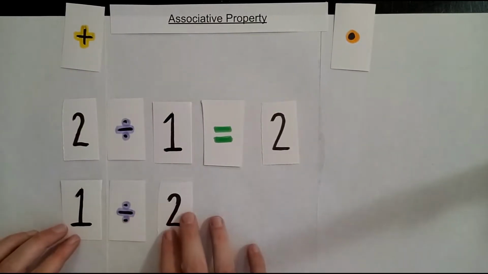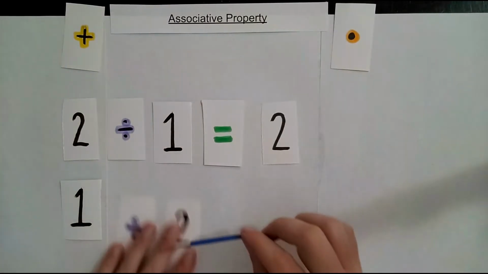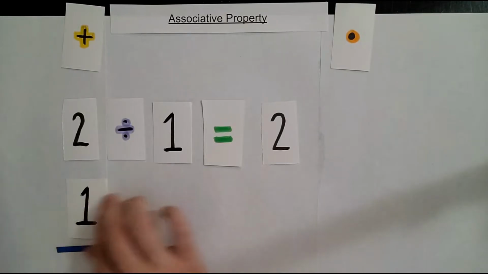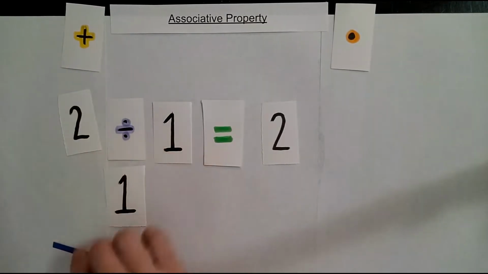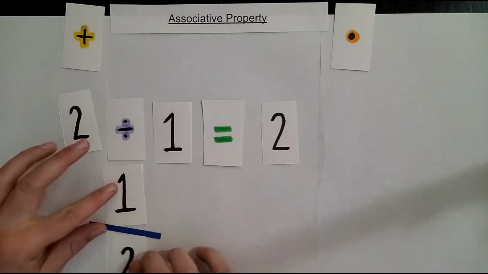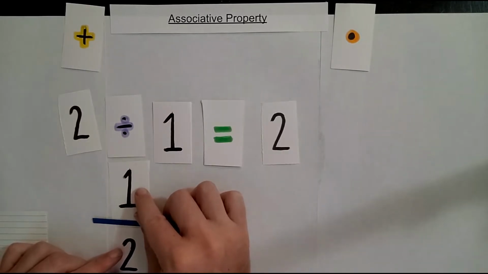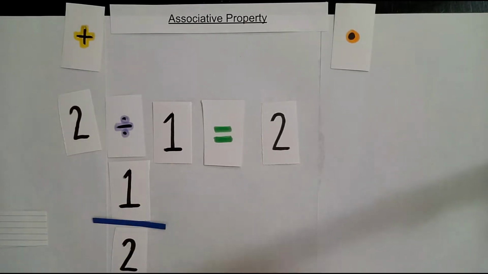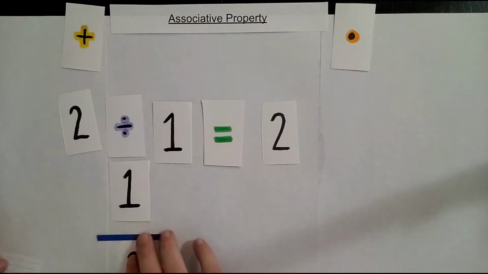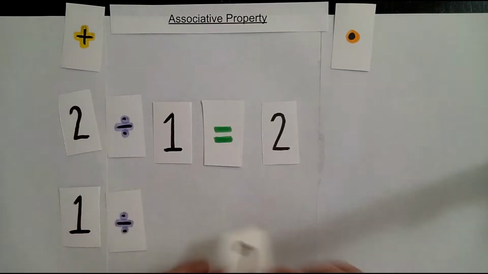But 1 divided by 2 is actually going to be 1/2, or 1 over 2. 1 divided by 2, that's the same thing as 1 over 2. And 1 over 2, that's like saying half of something. So if we have half of something, we're going to have way less than if we have 2 of something. So the associative property does not work with division.